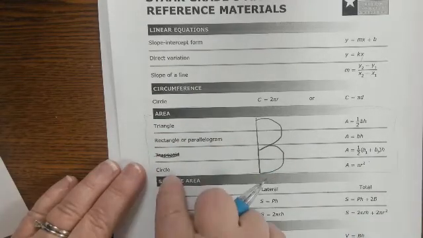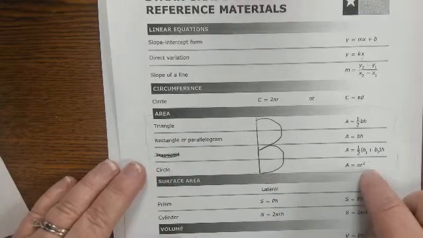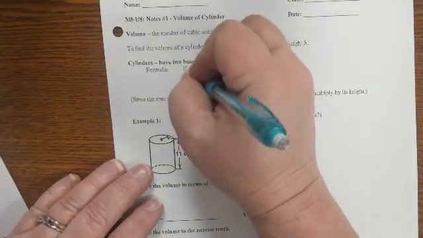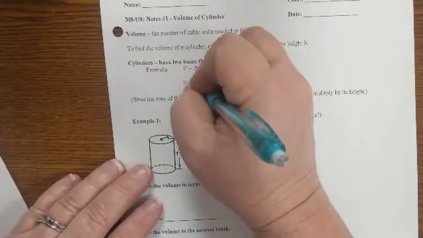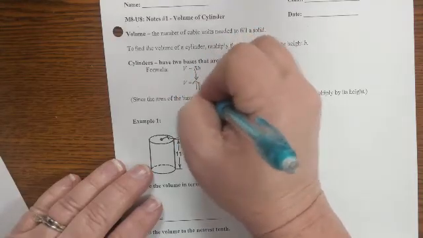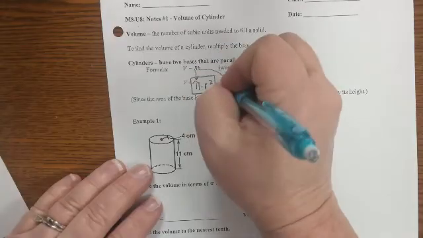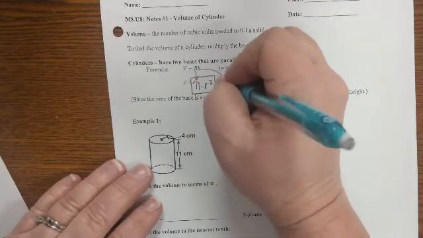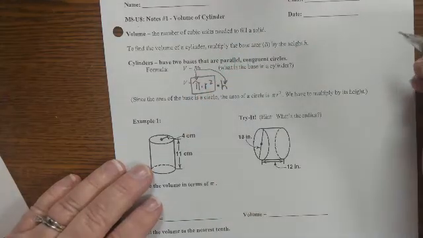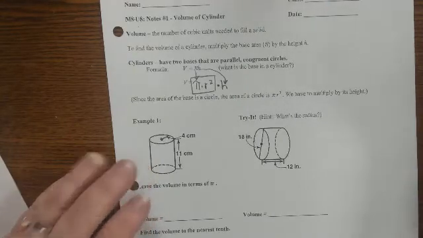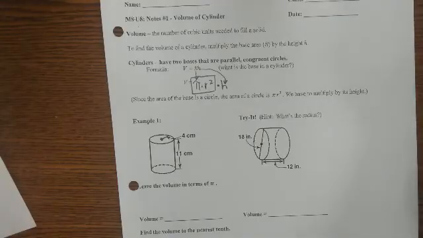So today we're using a circle, so it is pi r squared. So here we go. Volume equals, and I'm going to do this, pi times r squared. That is what my big B is. And then that all is multiplied times the h, or the height of the cylinder. Okay? Since the base is a circle, the area of a circle is pi r squared, we have to multiply that by the cylinder's height.